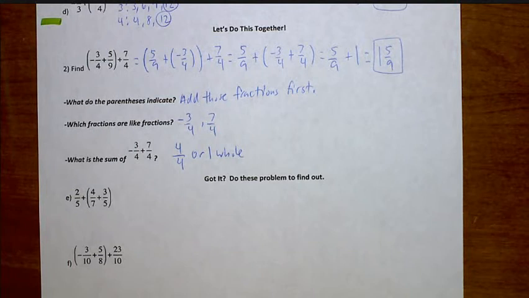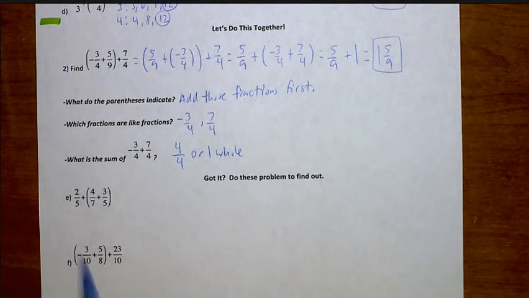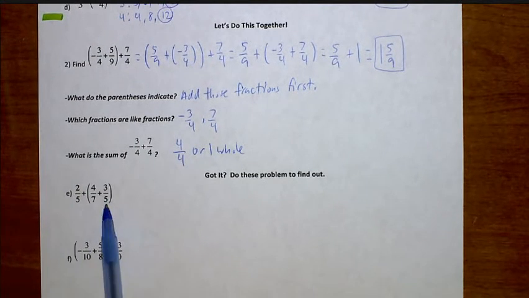Next, let's shift the parentheses over to make 2/5 and 3/5 happen: 2/5 plus 3/5 plus 4/7.